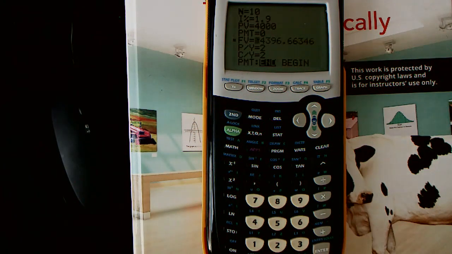Enter, solve for the future value. And that value, do not worry about the negative sign. That value is your answer, your accumulated balance in 5 years. It is 4396.67, rounded to the nearest cents.